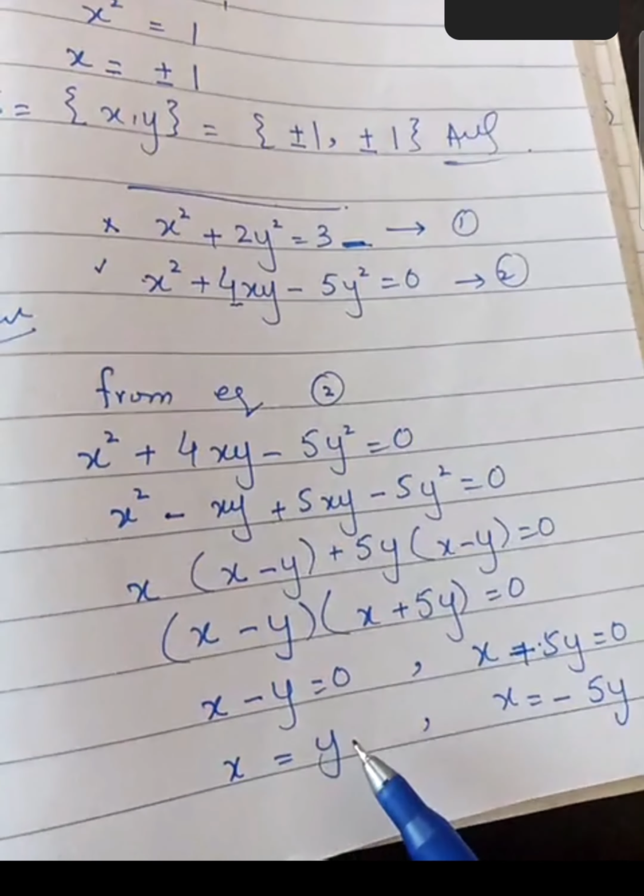Now you will use these two, put them in equation number 1 to get the answer of any of the variables. Rather, you put x is equals to y in equation number 1, and here you will put x is equals to minus 5y in equation number 1. You will make 2 portions as you are having 2 answers for x. Is it clear? Yes, ma'am.